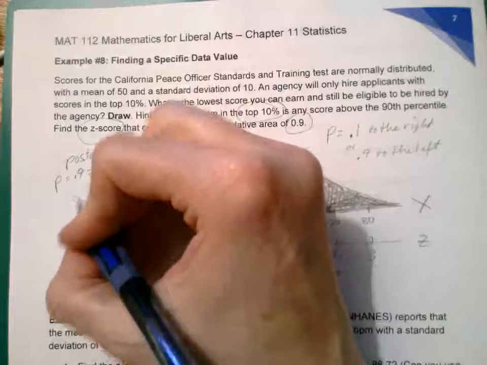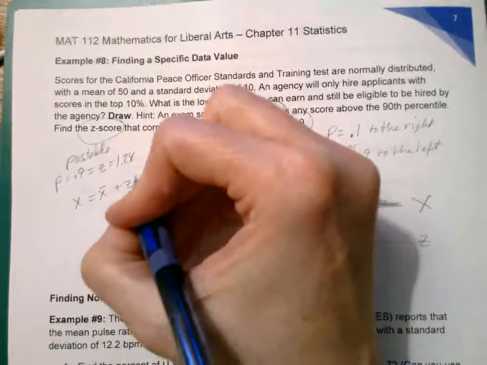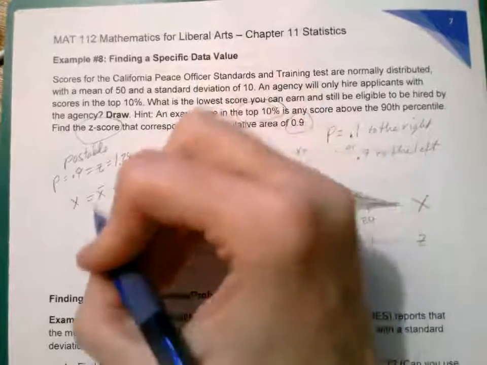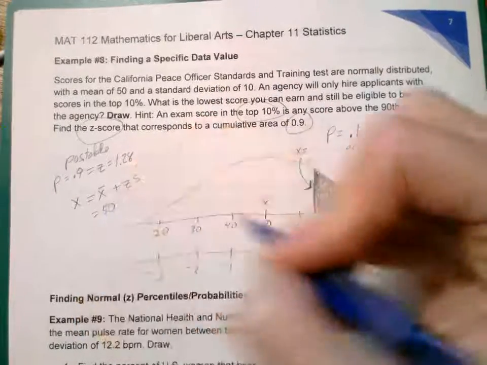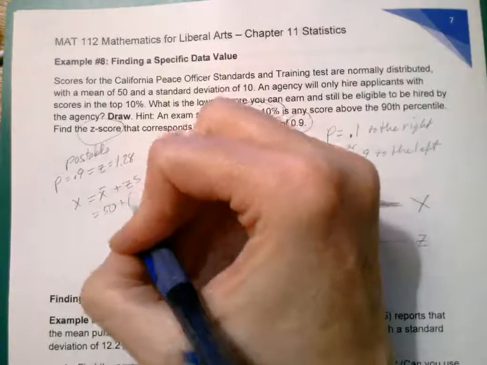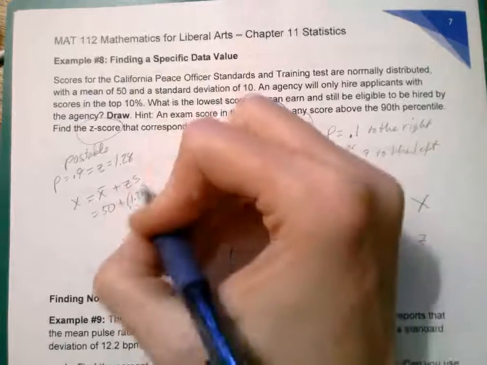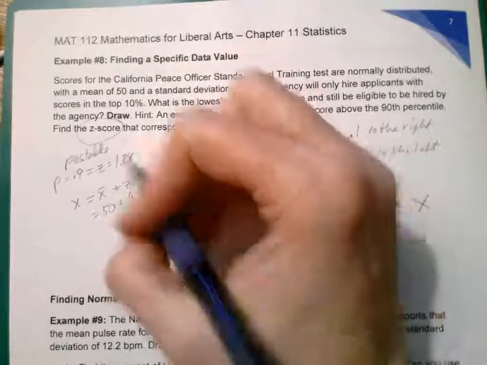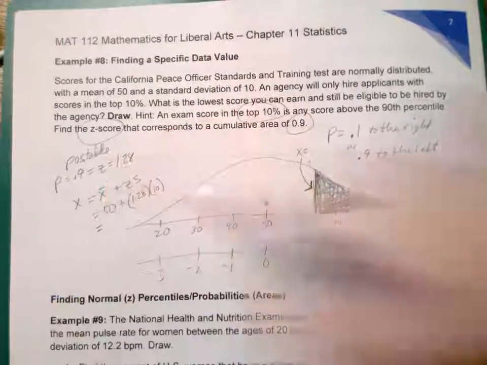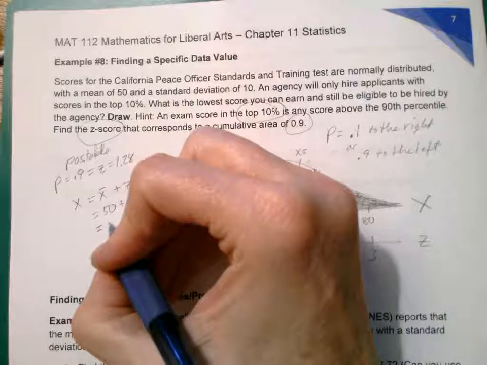Remember the formula, x equals x bar plus z, your z-score times the standard deviation. So our x bar is 50 plus the z-score I just looked up that's to the right, and the standard deviation for the whole thing was 10. We expect it to be between 60 and 70, close to 65.